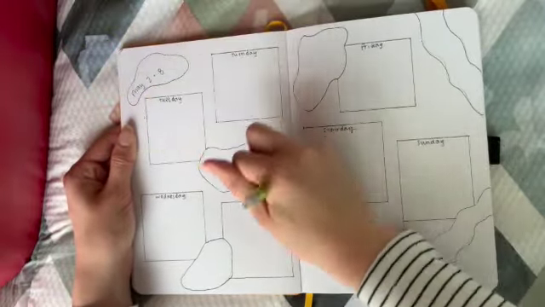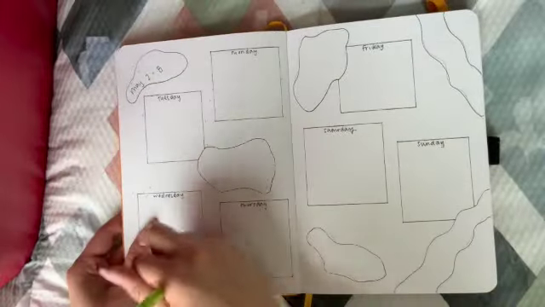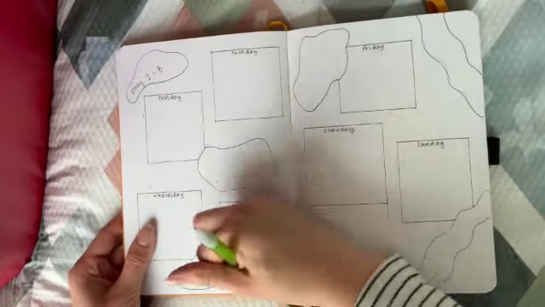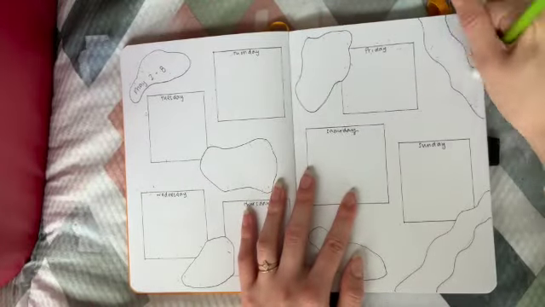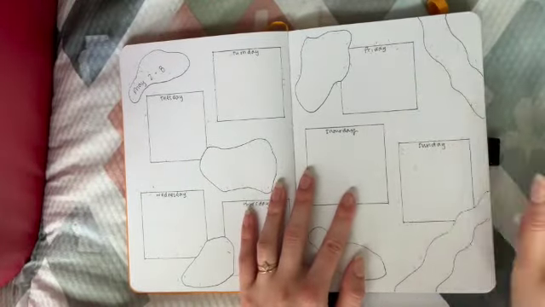Make it be in different shapes, you know? Move it around on the page. Organize it in a different way. And then if that's still not working for you, you can try other things, and that's okay.